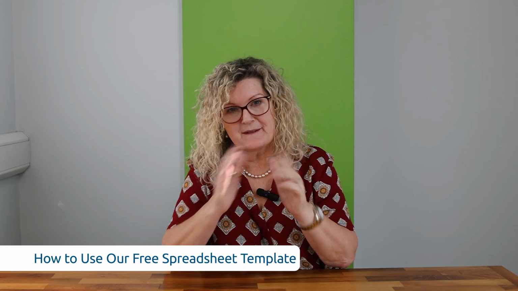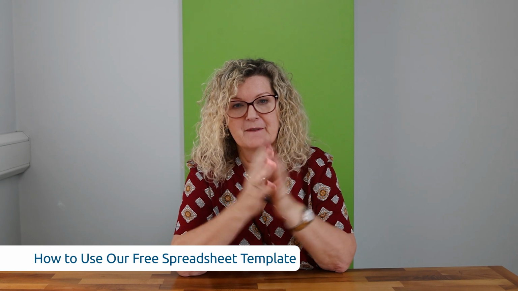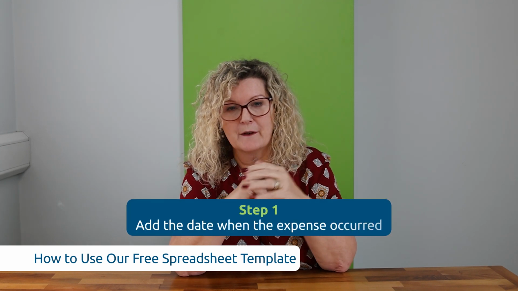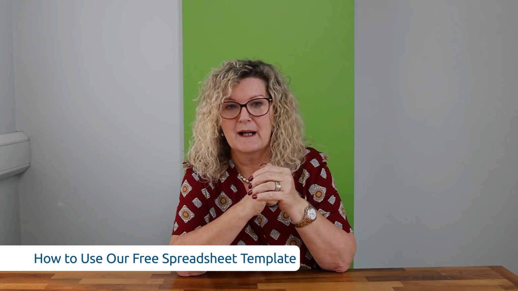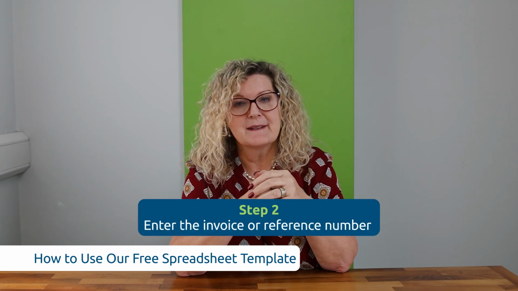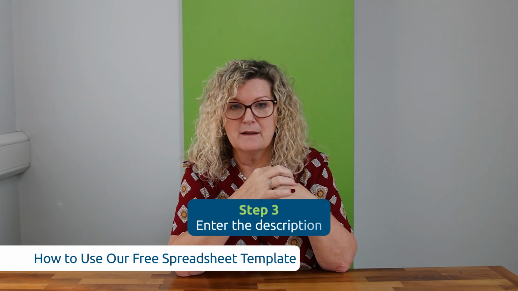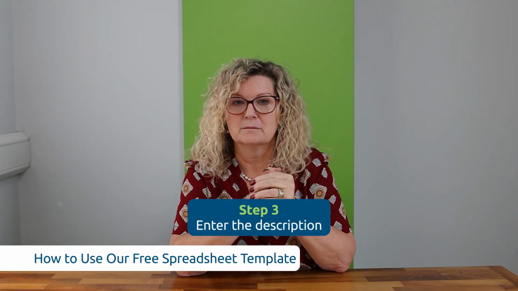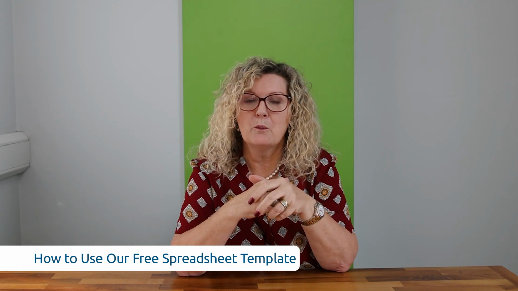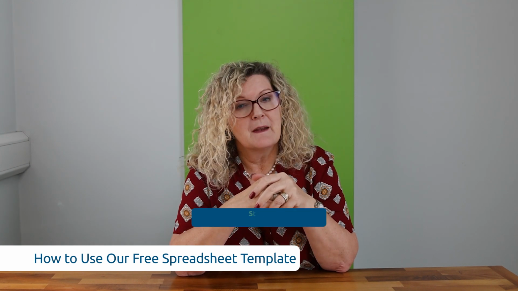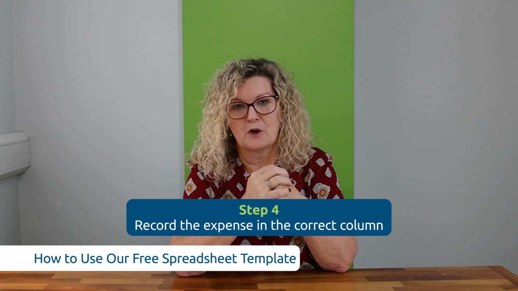This makes sure your business expenses are recorded clearly. So the steps for this are: number 1, add the date when the expense occurred, when you bought the item. Number 2, enter the invoice or reference number if you have one. Number 3, enter the description. For example, what the purchase was for, office coffee, and where you bought it from if possible. Then number 4, record the amount of the expense in the correct payment column.